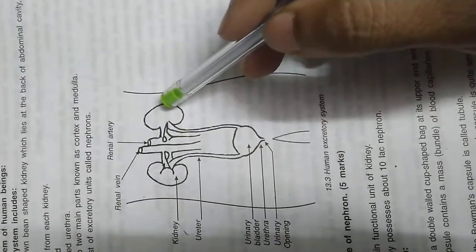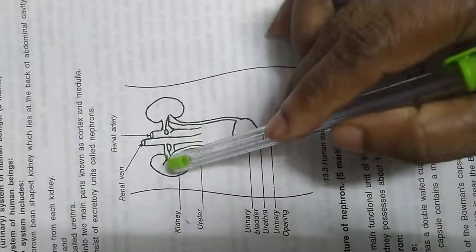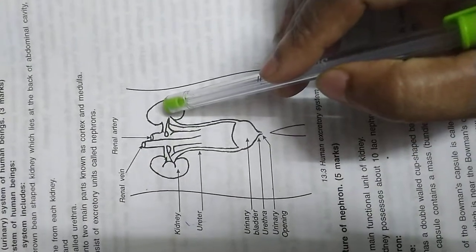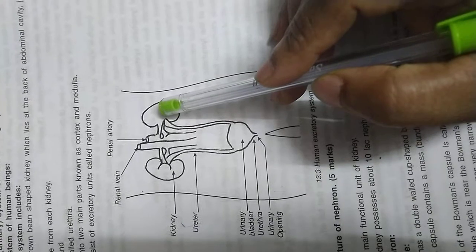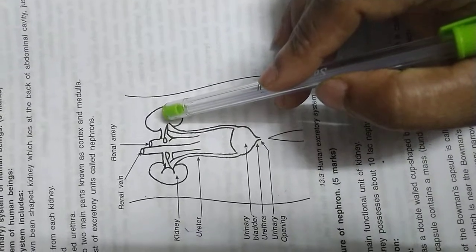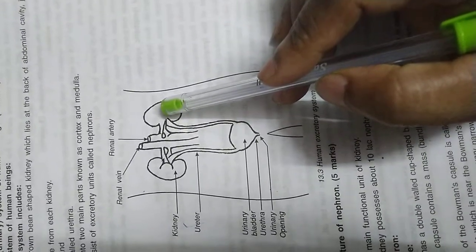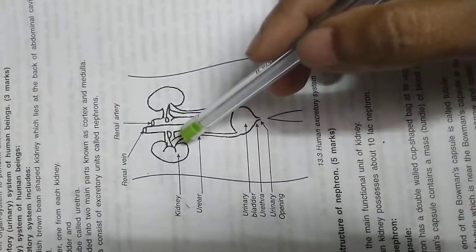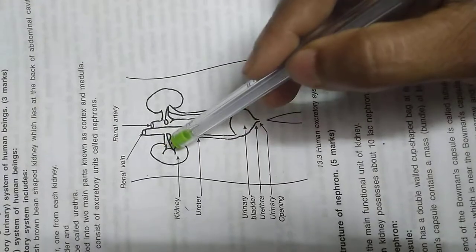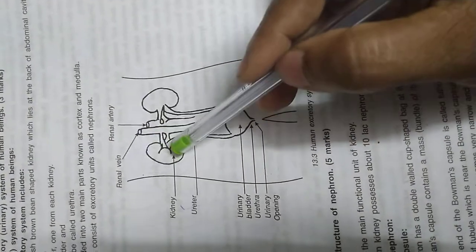This is the diagram of the human excretory system. Here the pair of kidneys is bean shaped and brown in color. It is located inside our abdomen on the dorsal side, that is near the backbone. The kidney is divided into cortex and medulla, the cortex on the inner side and the medulla on the outside.